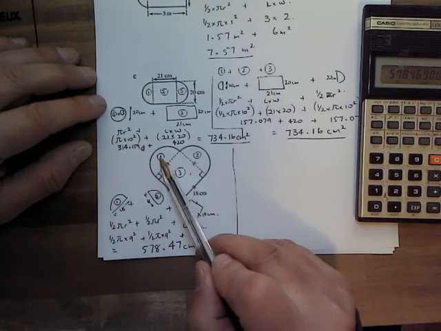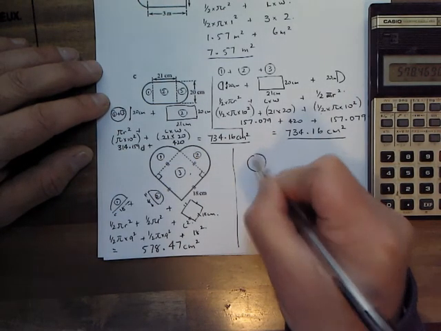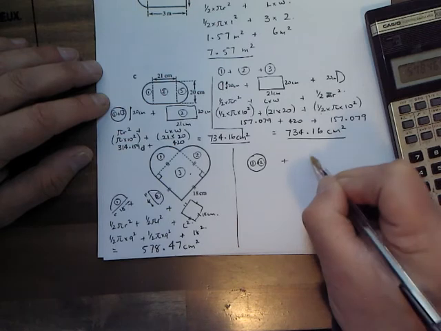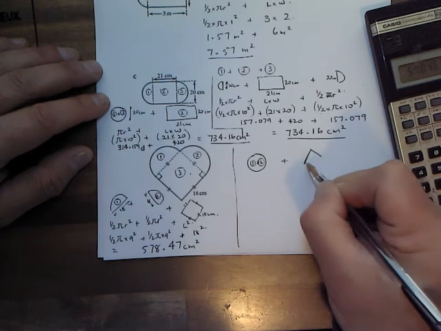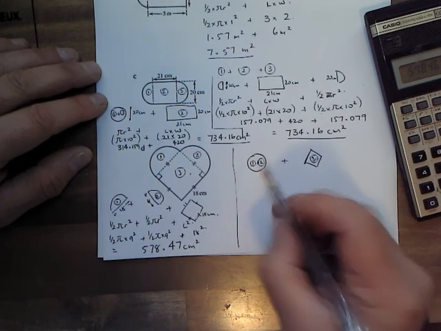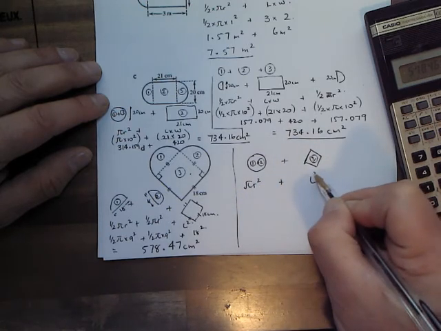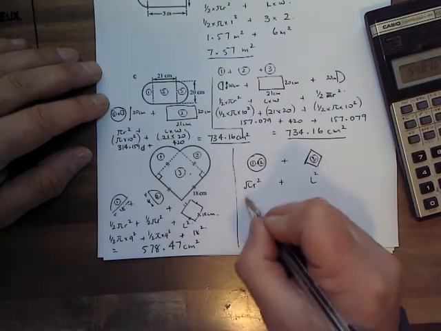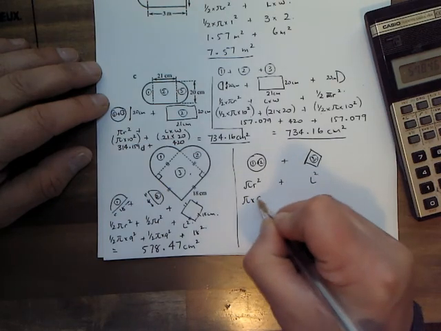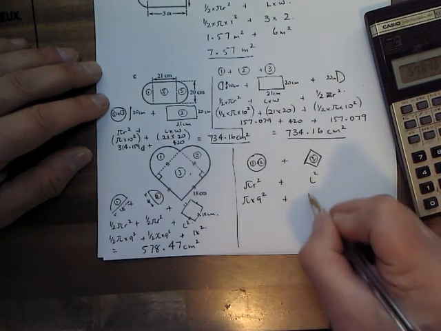Okay, now the second way that you can do the same problem is I'm going to combine that and that semicircle to form one circle. So we will have a circle, which is 1 plus 2, plus the area of this square, which is area 3. So the area of this circle is pi r squared plus the area of that square is L squared. Pi r squared will be pi times the radius, which in this case has got to be 9 squared because diameter is 18, plus L squared, which is 18 squared.